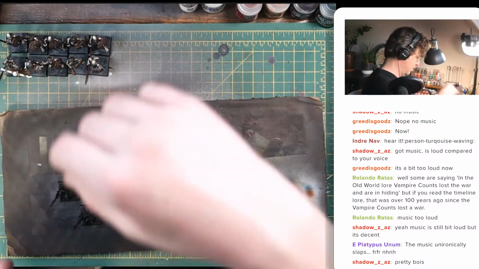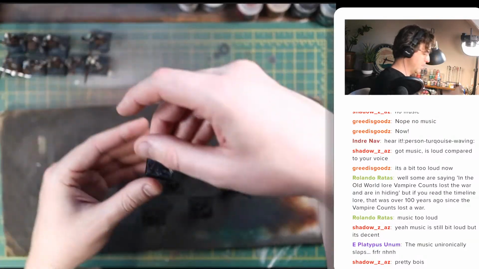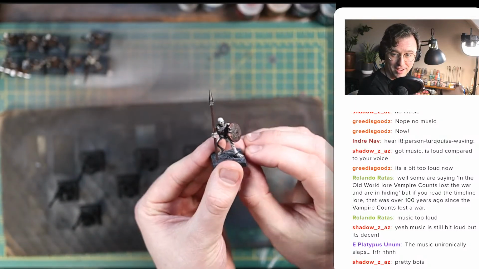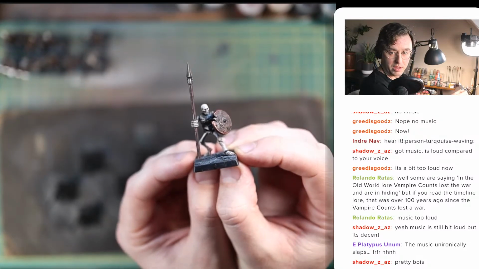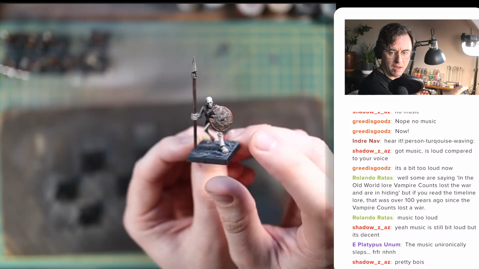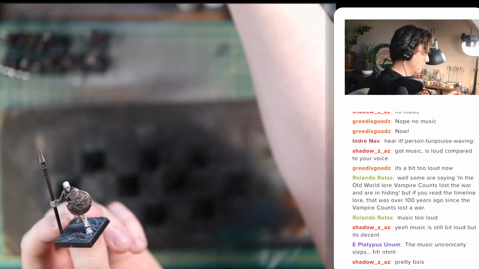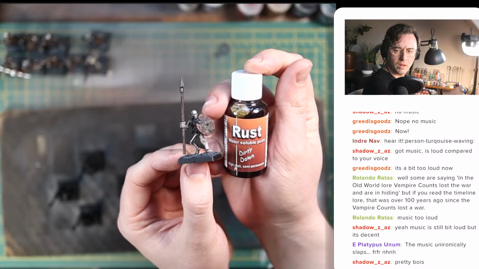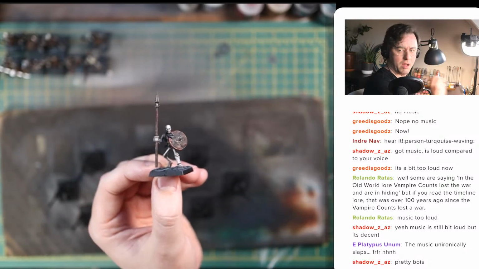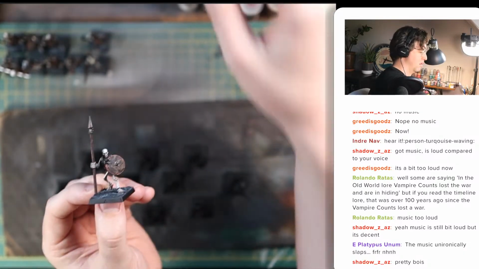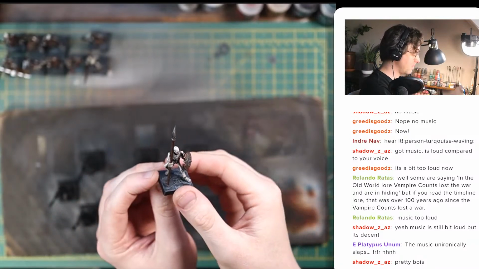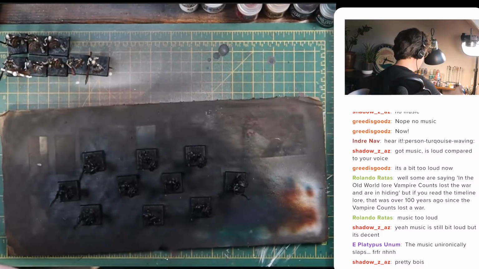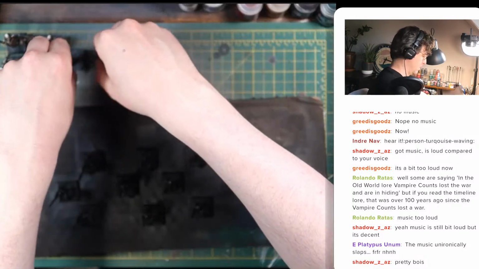Right, let me move. Oh, these are the reference ones. These are some ones that I did earlier, and this is how I eventually want them to look. I've got some dirt-down rust that I want to get on them as well, on the shields. So let's move them out of the way, and let's just get going.